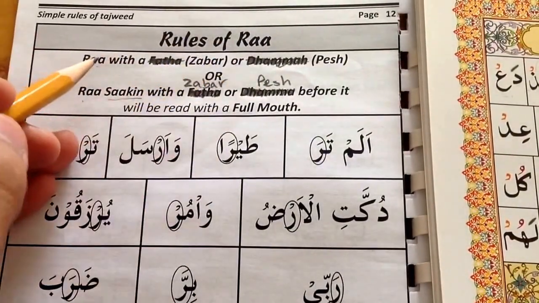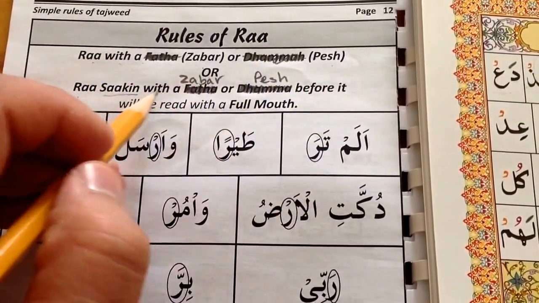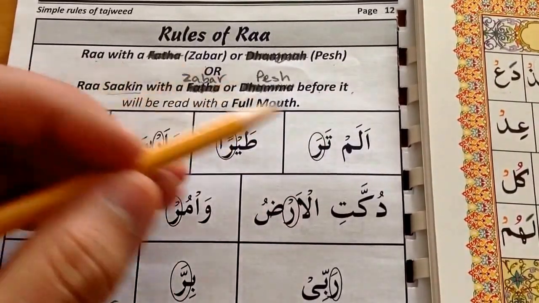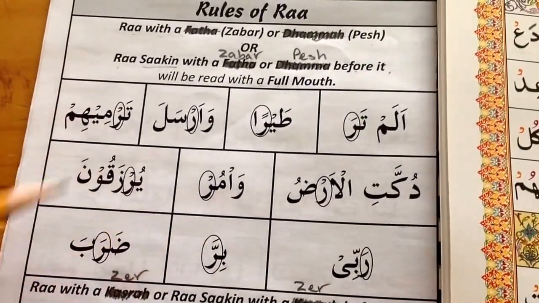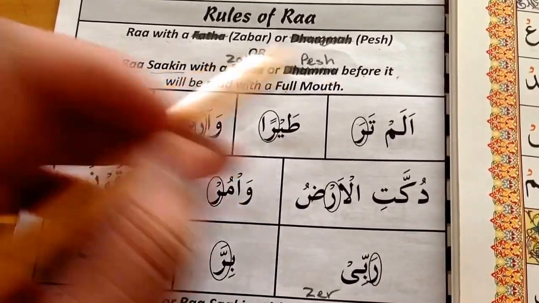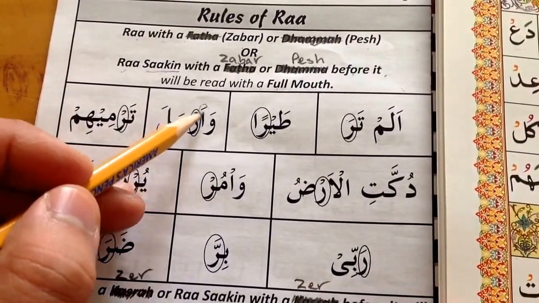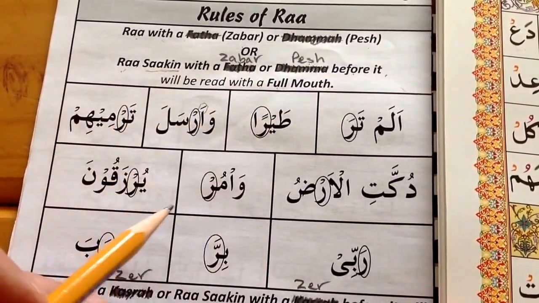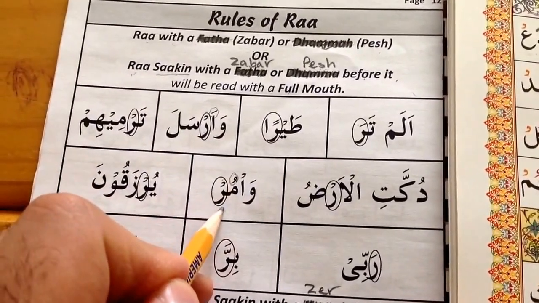Rules of raw: raw with a zabar or pesh, or raw sakin with a zabar or pesh before it, will be read with a full mouth. So when a raw has a zabar, it will be read with a full mouth. When a raw has a pesh, it will be read with a full mouth. And when a raw sakin has a zabar before it, for example, right here, see this raw sakin, before it there's a zabar, so it will be read with a full mouth. Or a raw sakin with a pesh before it, right here, it'll be read with a full mouth.